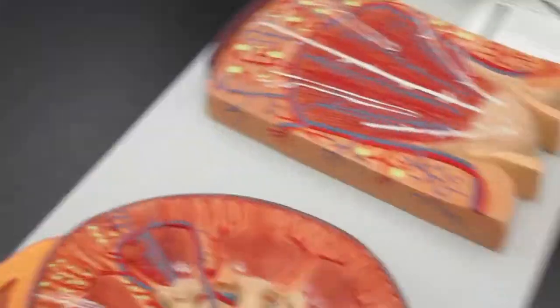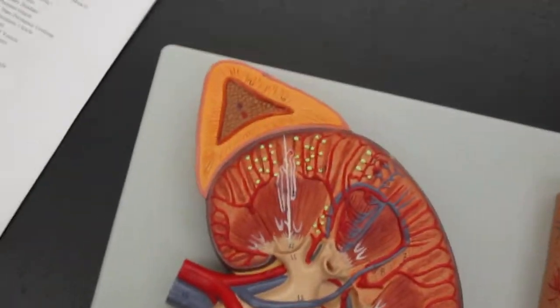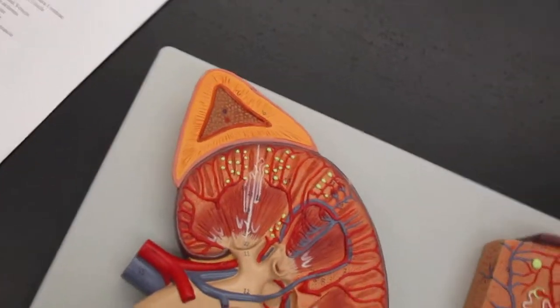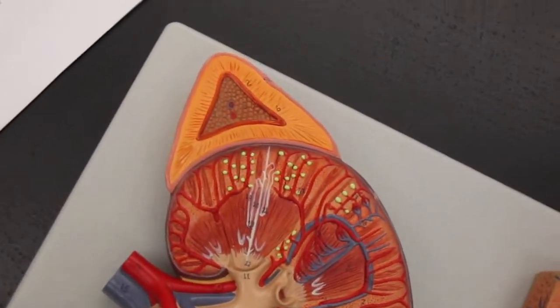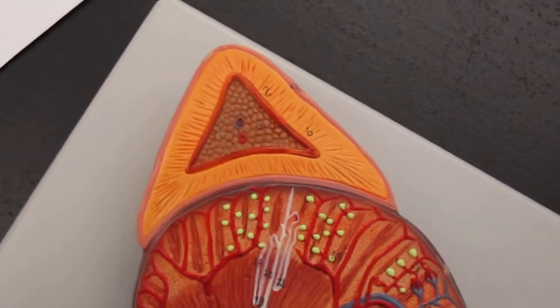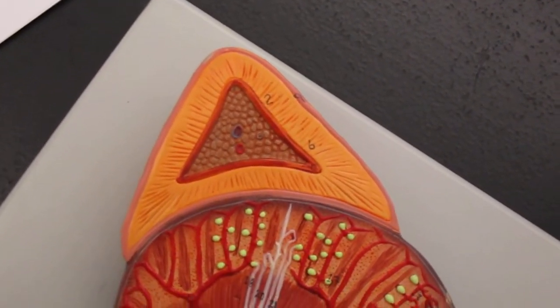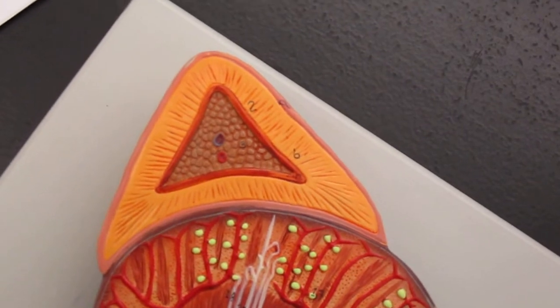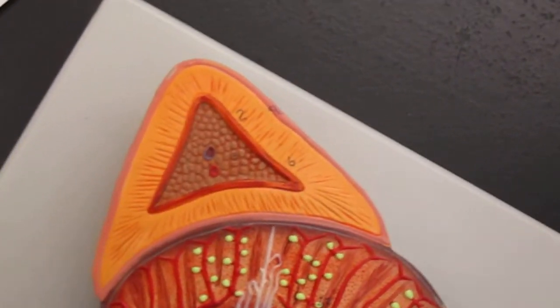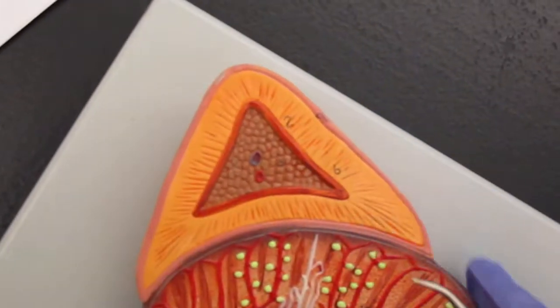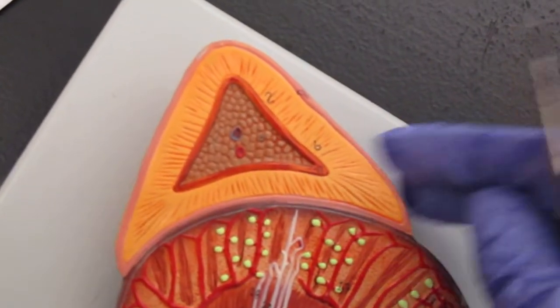So, here we see a big kidney model here, and we can see that you have the adrenal gland on top of it. And here you have a cutaway of the adrenal gland. So right here we see the cutaway here of the adrenal gland or suprarenal gland.